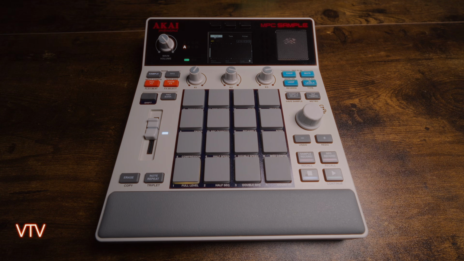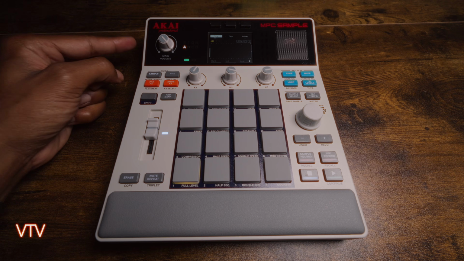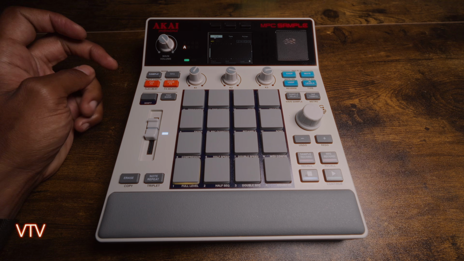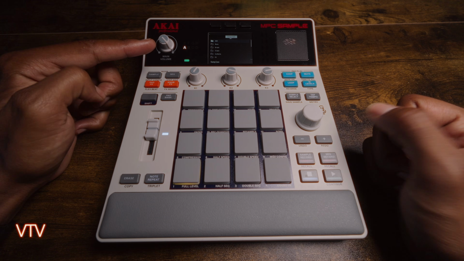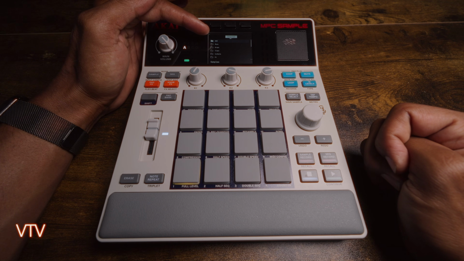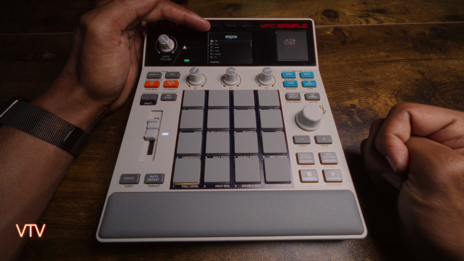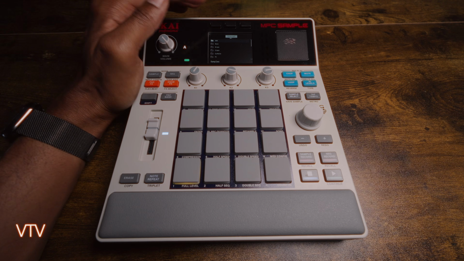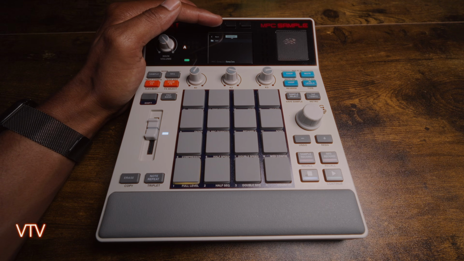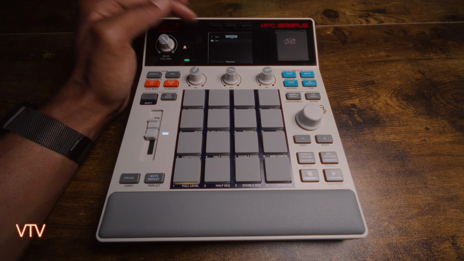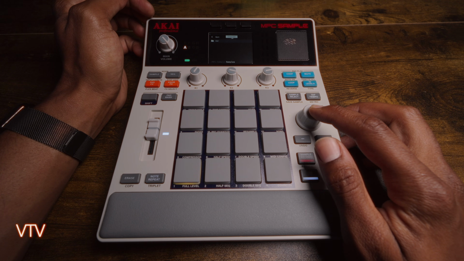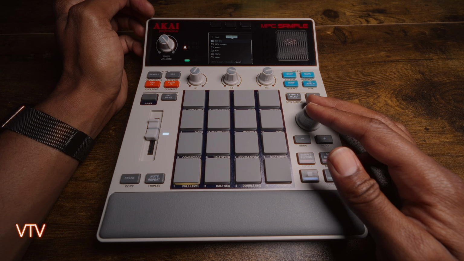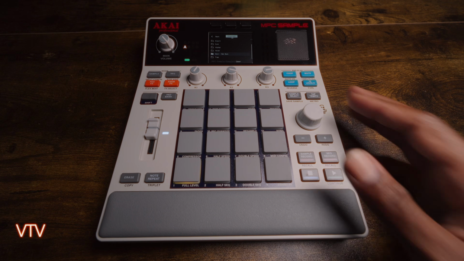So now we're going to load up a kit from the external micro SD card. How do you do that? Well, you hit sample select, and by default sample select is naturally going to give you your internal sounds, your internal samples. So we hit external by tapping that middle button there, and we can access our micro SD card.